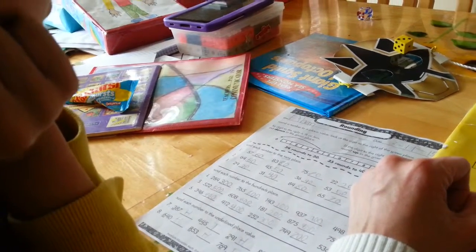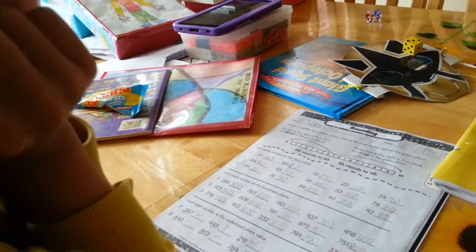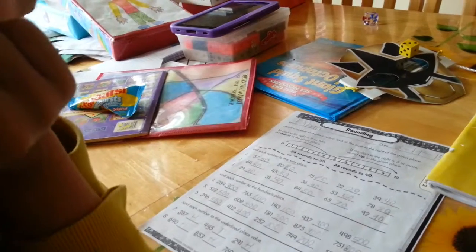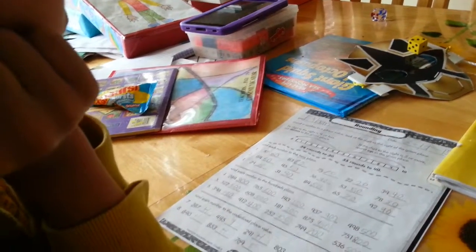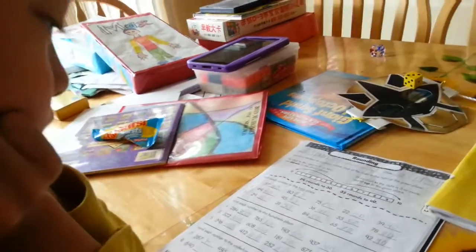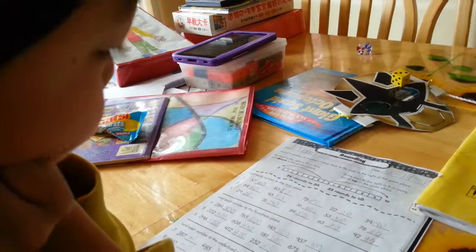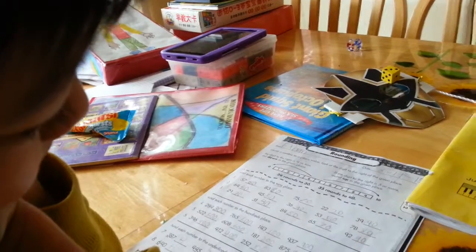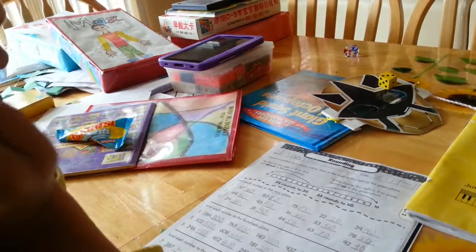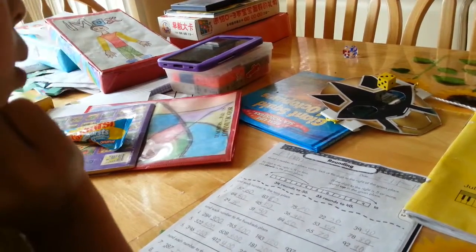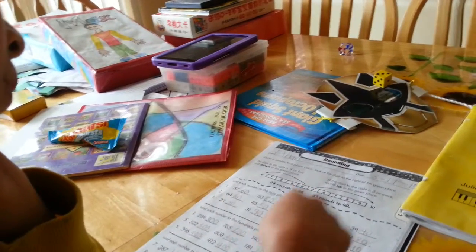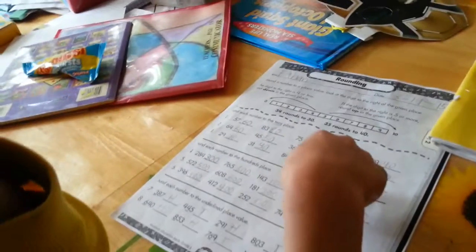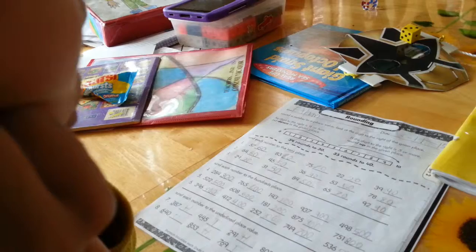And is there any difference? Do you think there is any difference? Yeah. What difference did you discover? The difference is this one can round off to hundreds and tens, but this one can only round off to tens. But rounding off to ones, I don't know whether it's true.